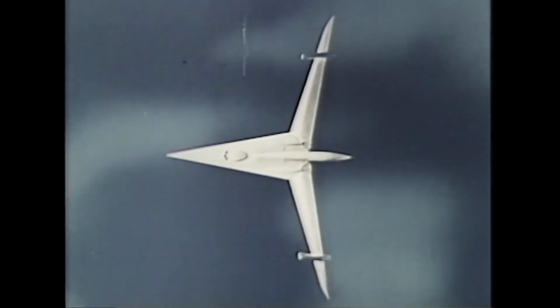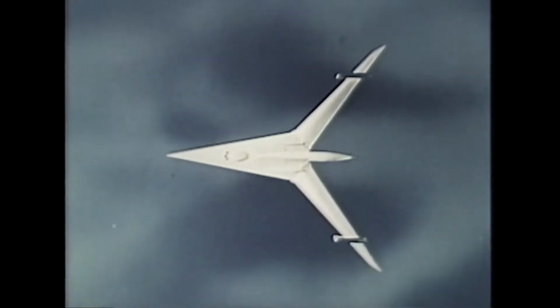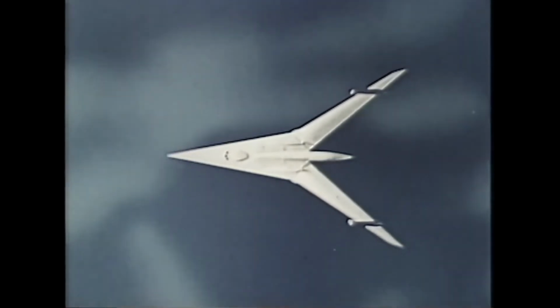Machines which will change shape during flight from straight-winged at low speeds to highly swept at supersonic speeds.